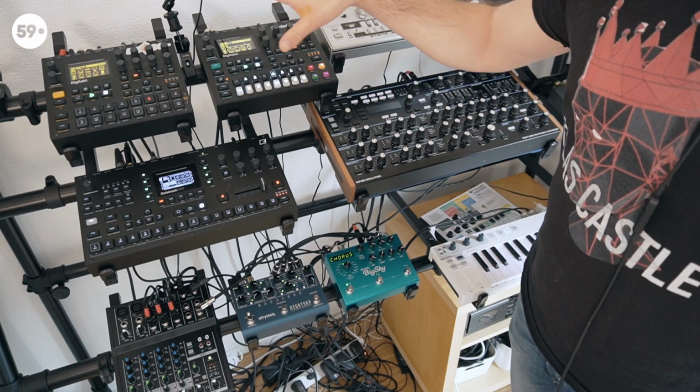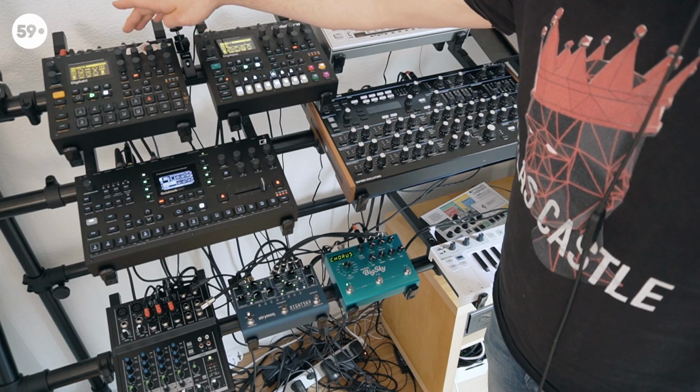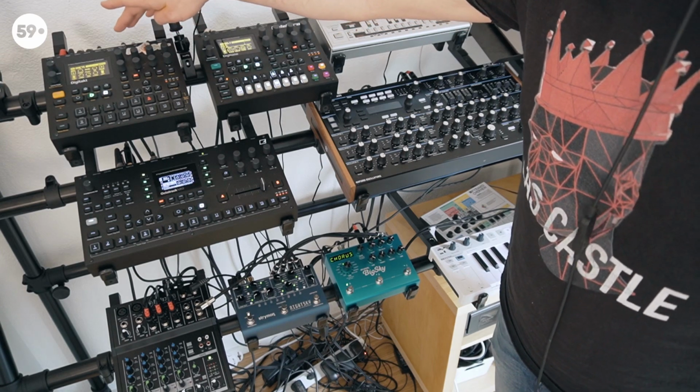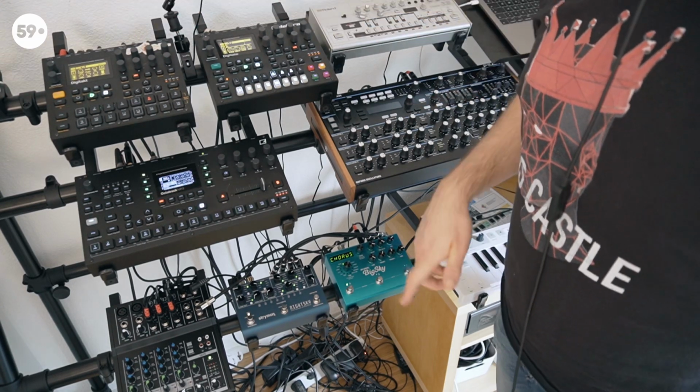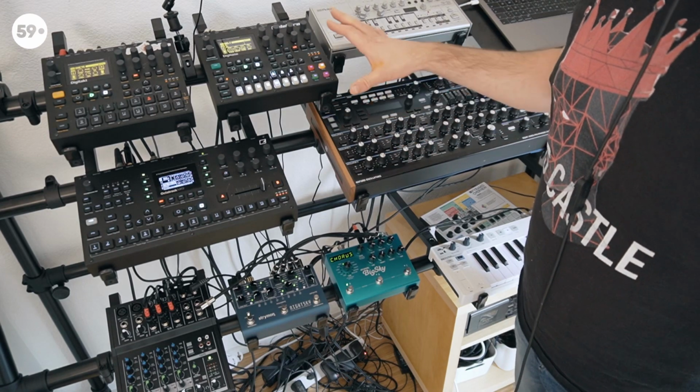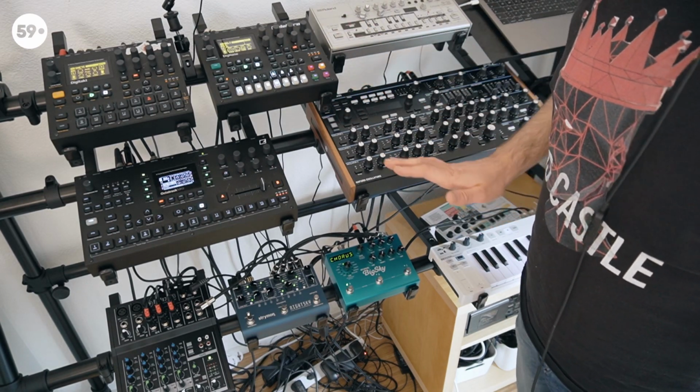Somebody told me Digitakt can also pass the mod wheel commands through, but I haven't figured it out yet. So this was the only solution for me.